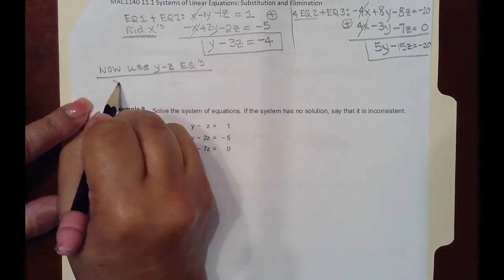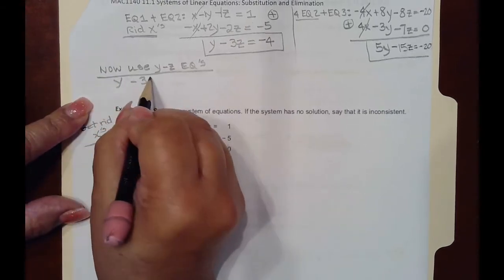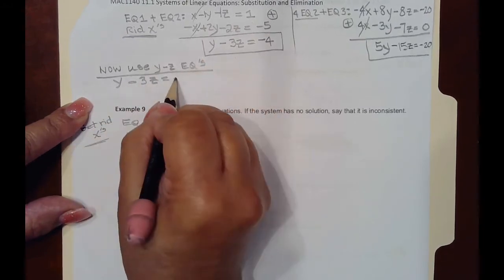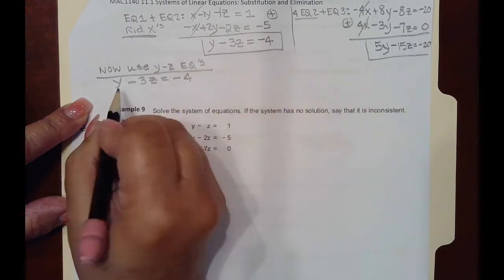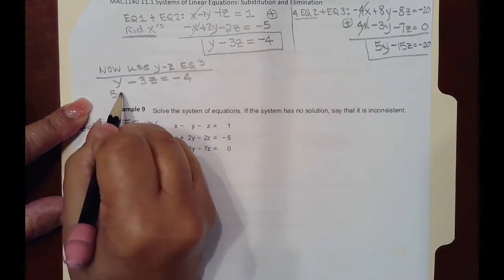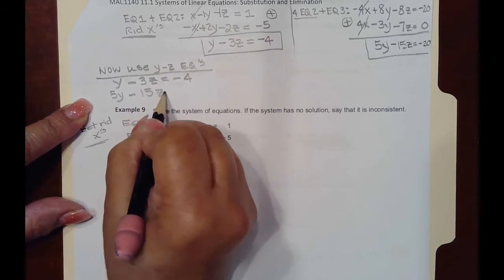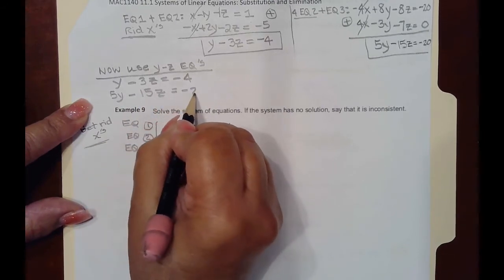So you have y minus 3z is equal to negative 4. And right under it, you can stack this. You have 5y minus 15z is equal to negative 20.